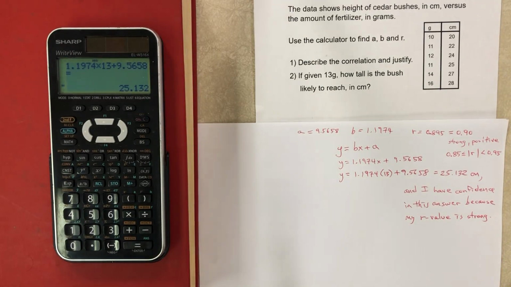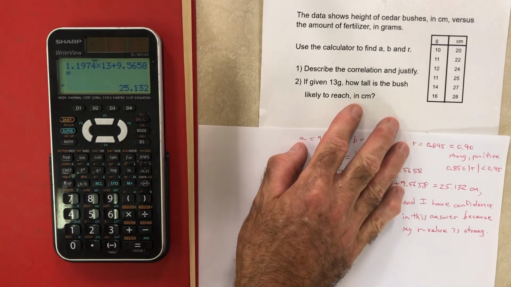That's how to use the Sharp EL-W516X calculator to enter some data and answer a question about correlation.